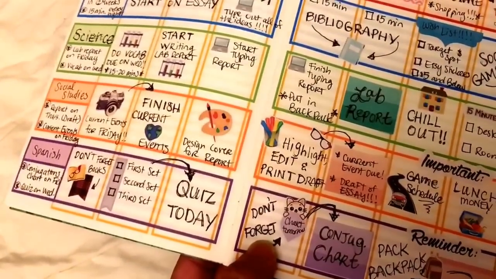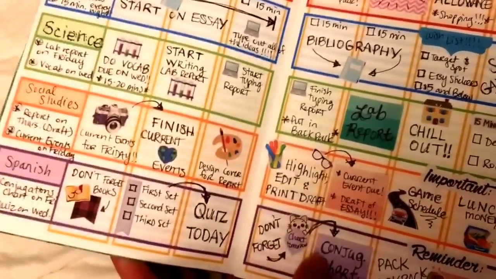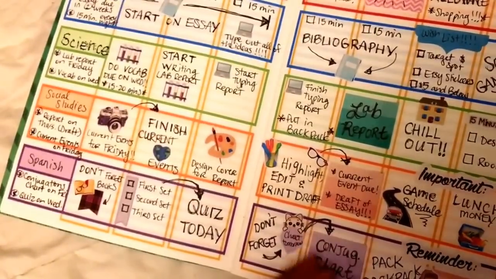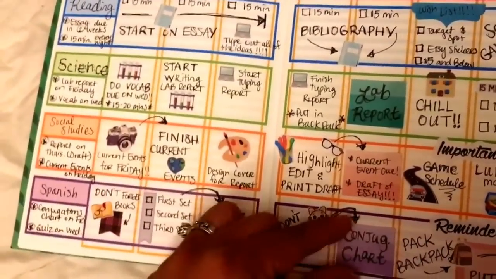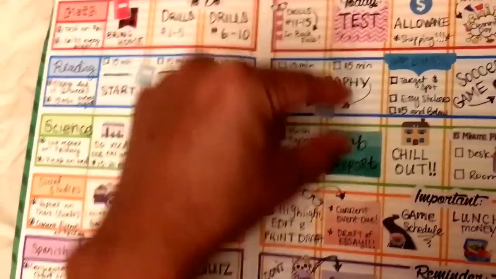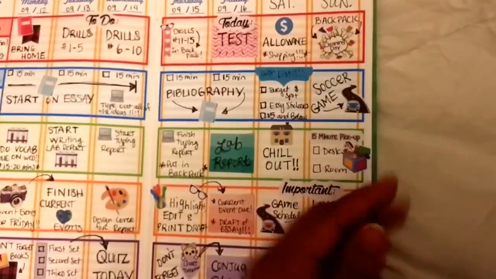This here says, don't forget your chart tomorrow. Don't forget your conjugations chart. And then here is another kind of full-box due date, a sort of sticker that just gives emphasis for all of these big items that are due. On Saturday and Sunday, I have that so that they're written like this.